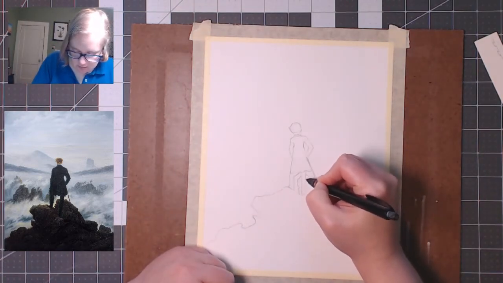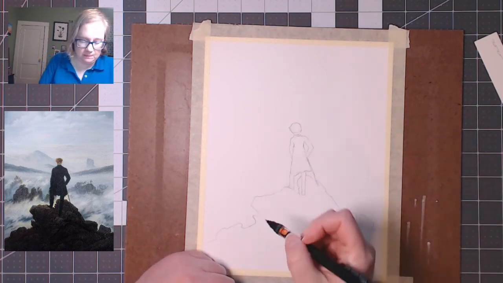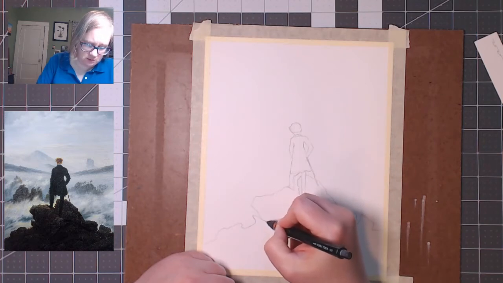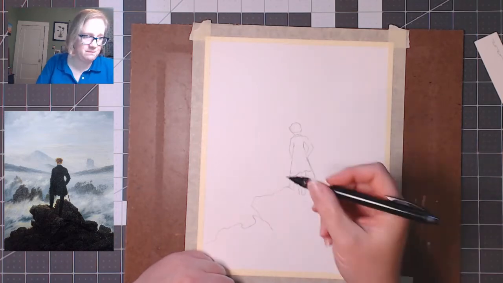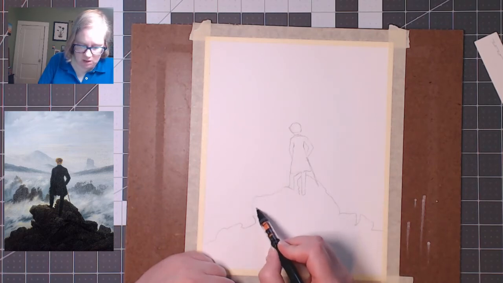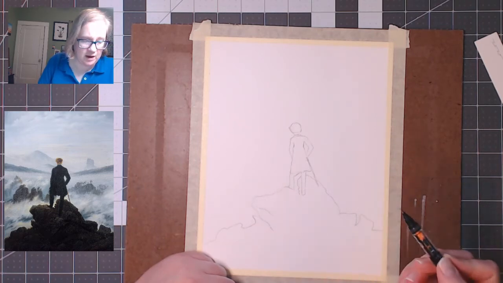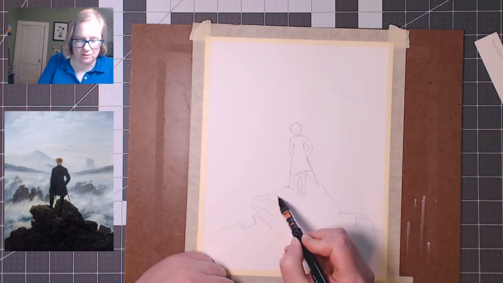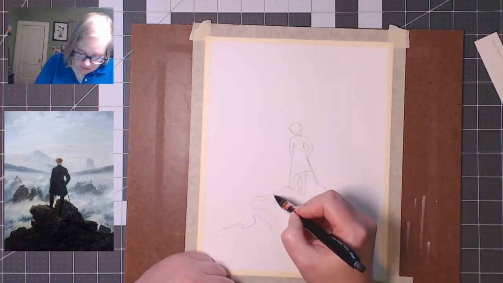Draw him back in. Okay, so let's see. Here's two rocks joining, right? So we're just going to draw a little jagged line in. And let's see, there are some cracks coming up in here. Jagged line here. You see what we're doing. We're not doing anything too serious.